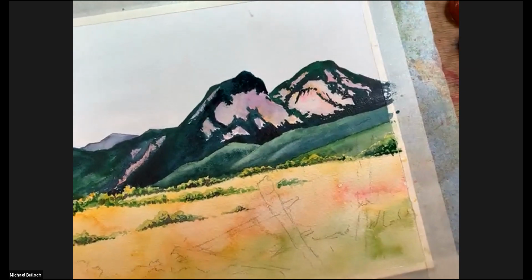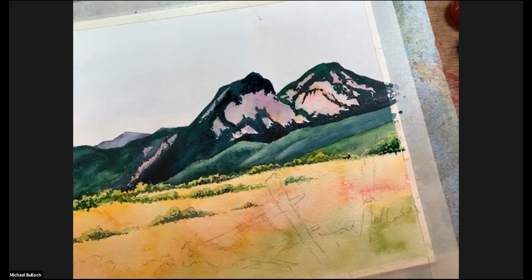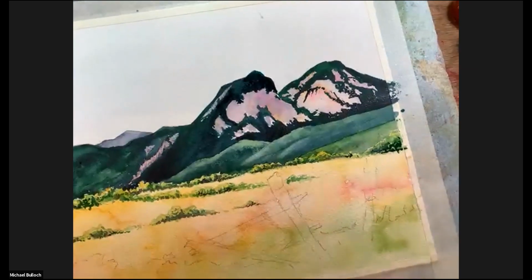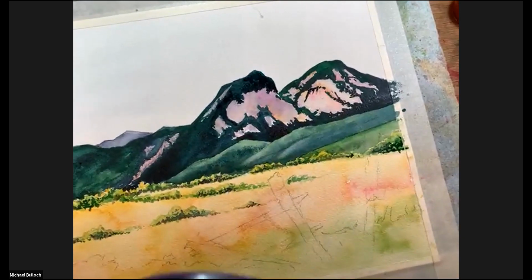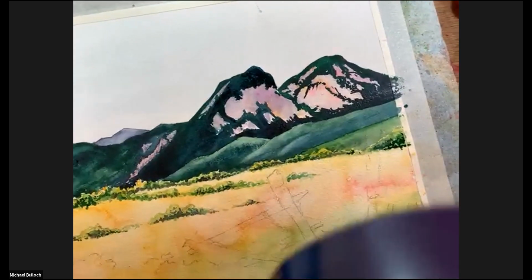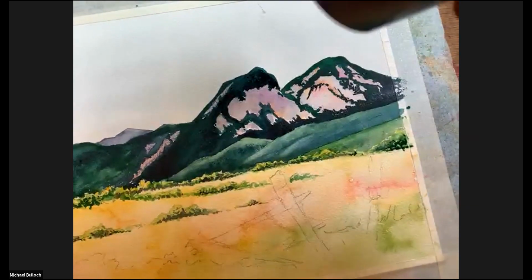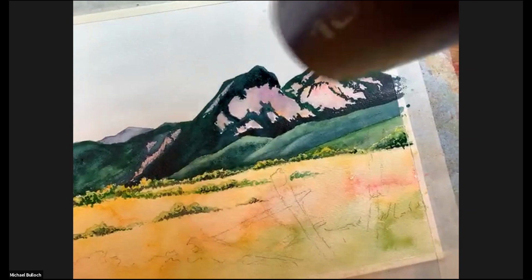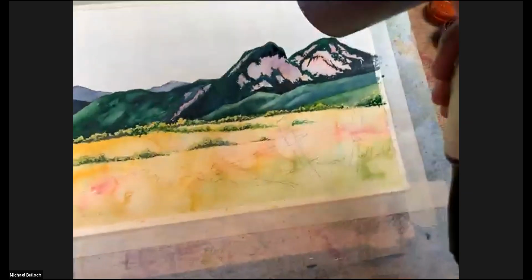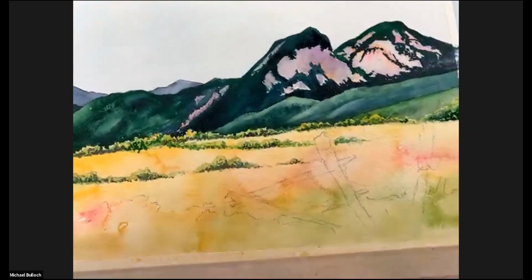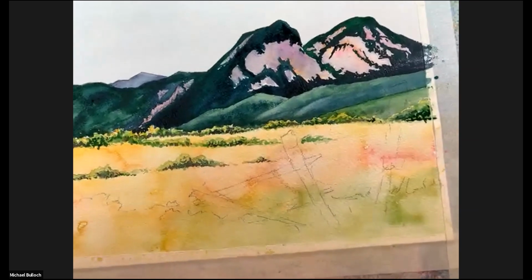I don't mind exaggerating shapes a little bit. That's good enough.